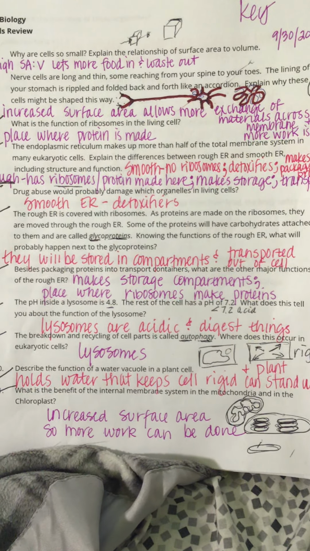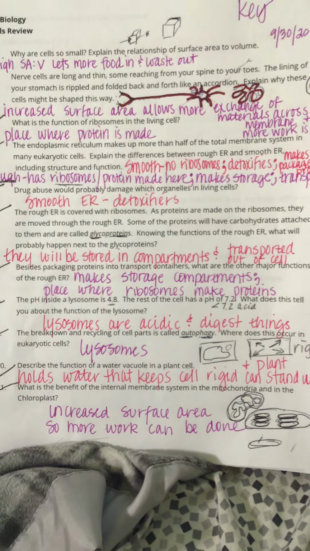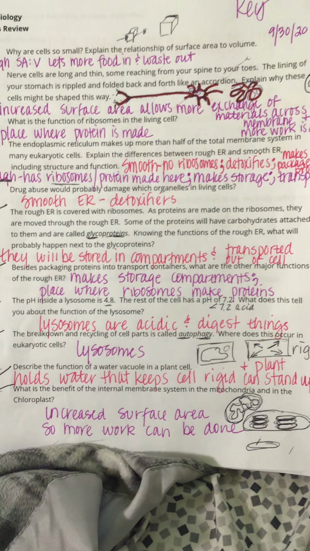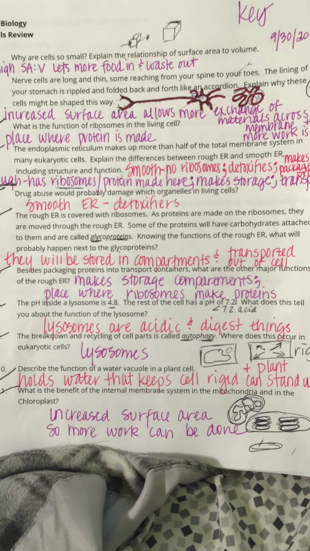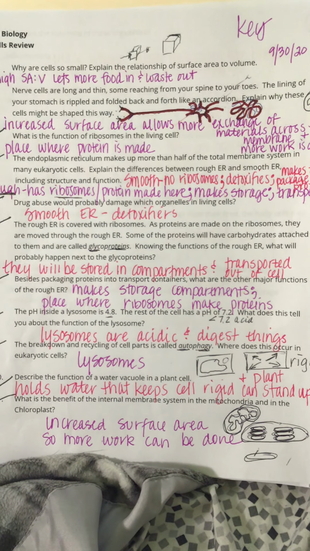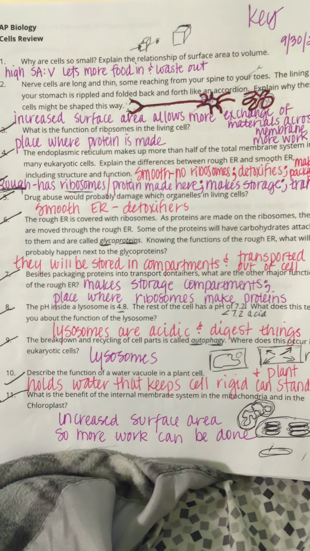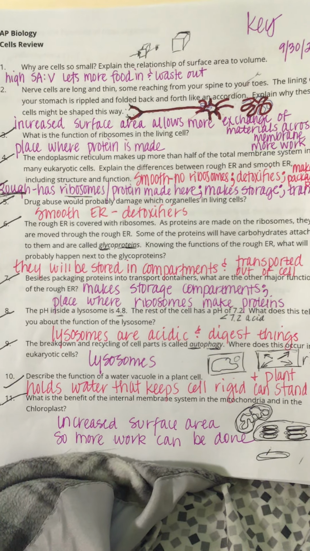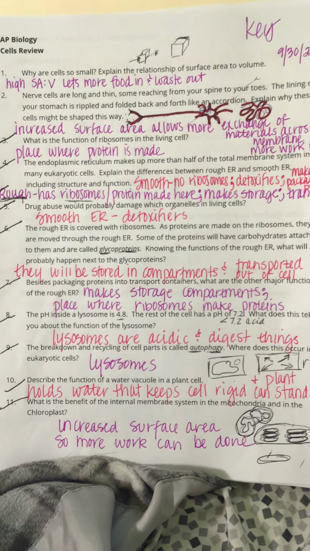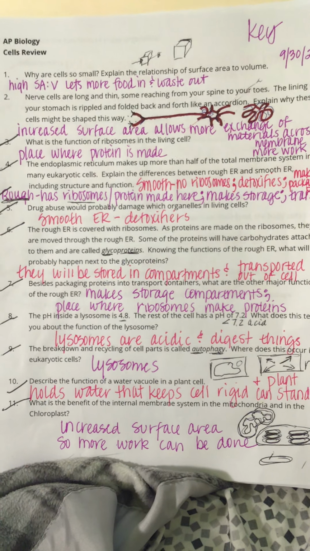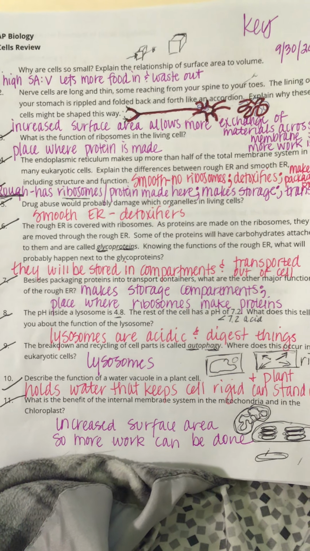Where does this occur in eukaryotic cells? It occurs in the lysosomes, because they are acidic and they can digest things. Our white blood cells have a lot of lysosomes because white blood cells are a part of our immune system, and they go around and eat up invader particles because you don't want those to make you sick.